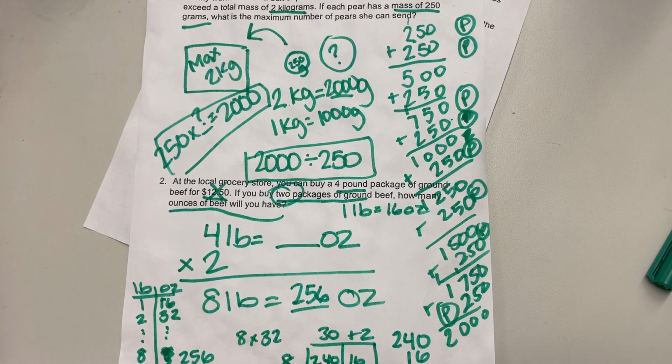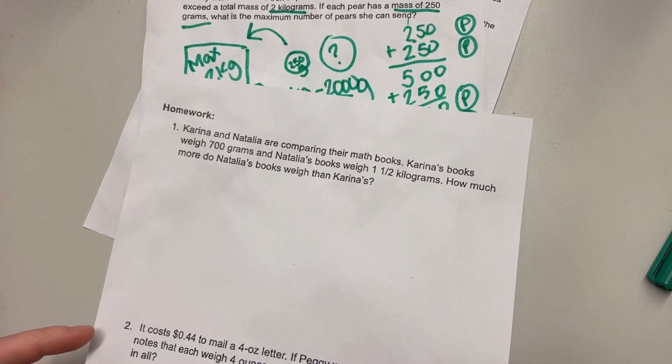Again, I will move that in case you missed that top portion. You have 2 homework problems, and then rate your understanding.